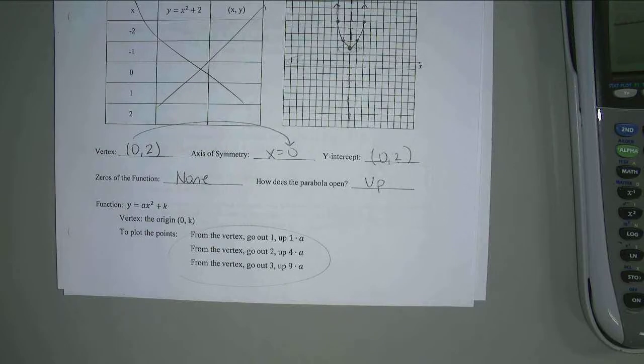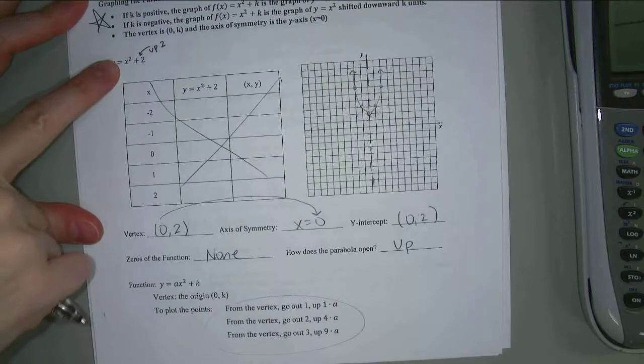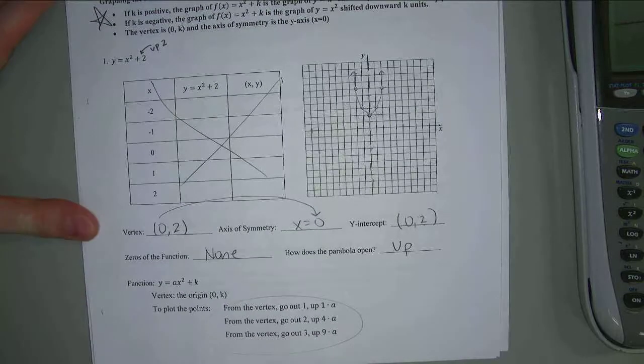You go over 1, up 1 times A, but in this case A was just 1, so we went over 1, up 1. And then you always go over 2, up 4 times whatever the A was. A was just 1, so we just went over 2, up 4. It was your normal parent function shape-wise, but then it just shifted up 2. So, I ask you, go ahead and turn the page.